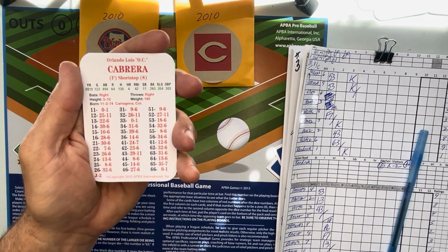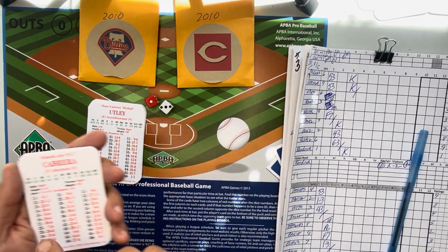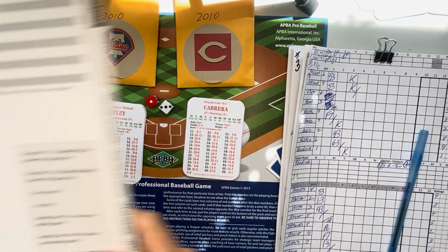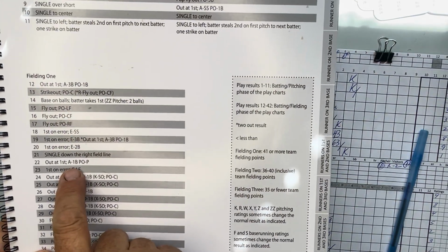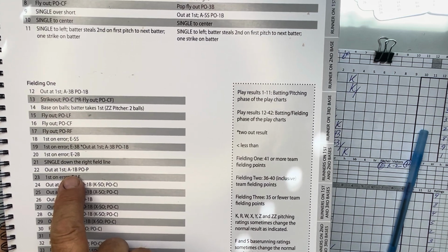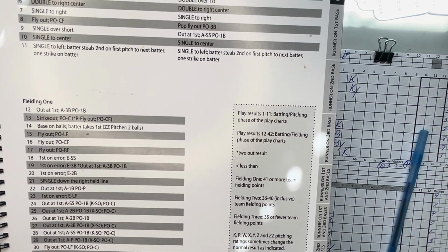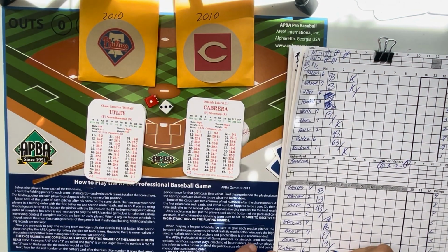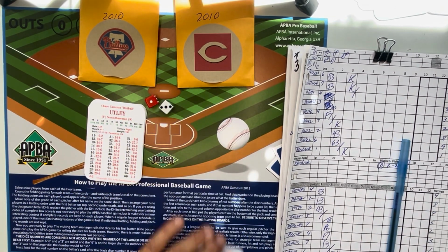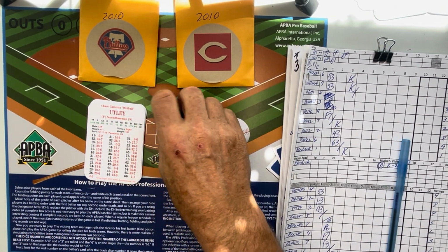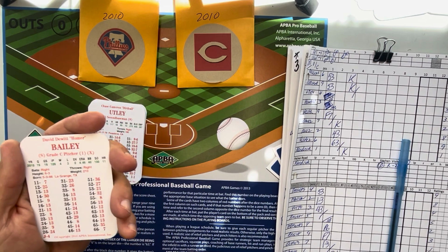Orlando Cabrera will lead it off for the Cincinnati Reds. We get a 13. That's a 22. Again, fielding 1, 22, and an assist first to the pitcher. So 1 down as Cabrera hits one to first baseman Ryan Howard, who flips to the pitcher.